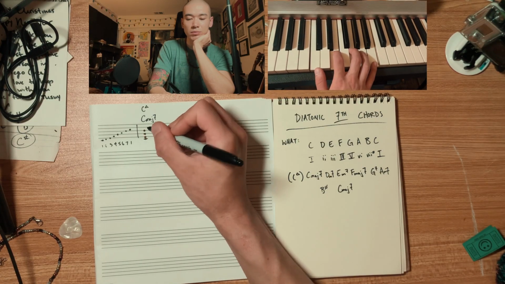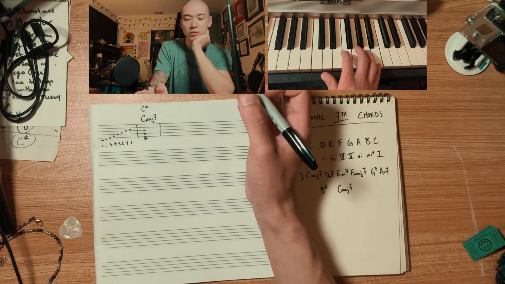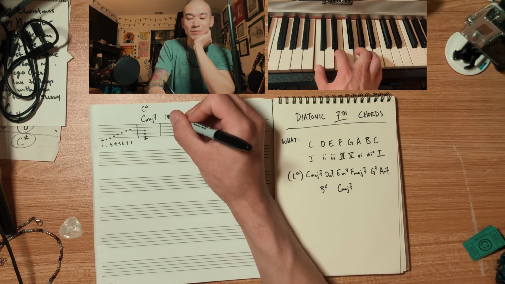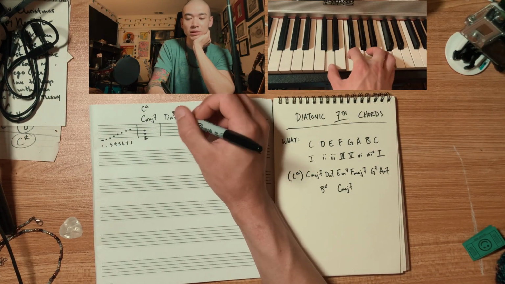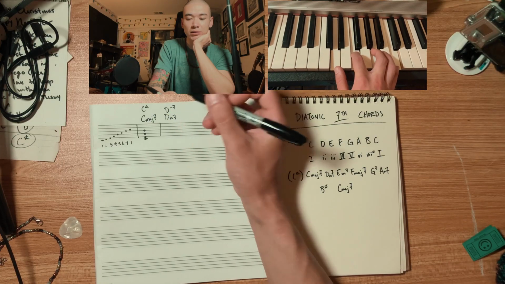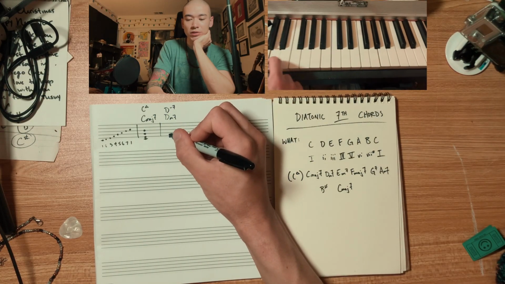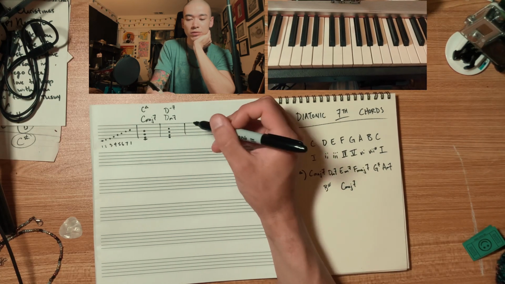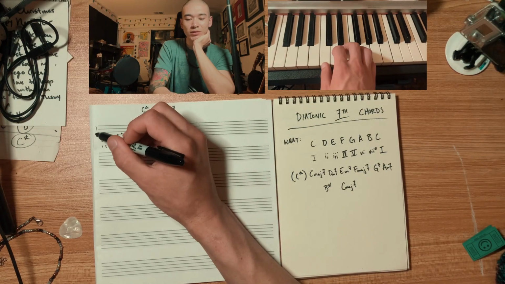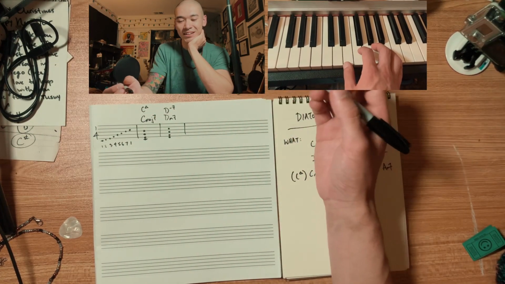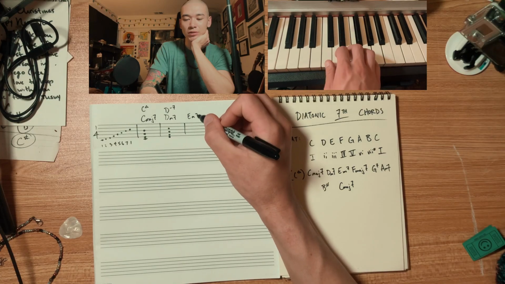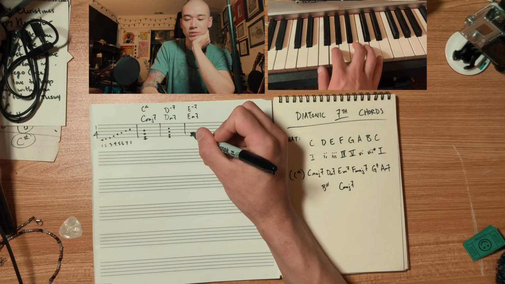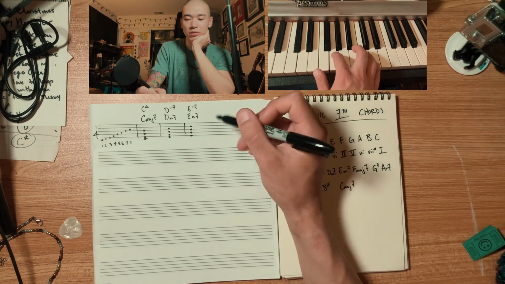C, E, G, B, right? Let's pretend we're in quarter time right now. D minor 7 also looks like that a lot. D, F, A, C. E minor 7 also looks like this. E, G, B, D.